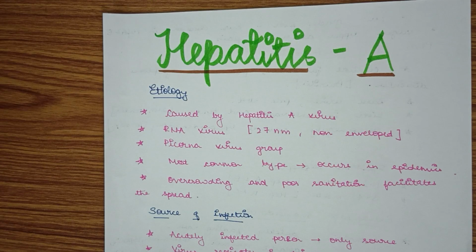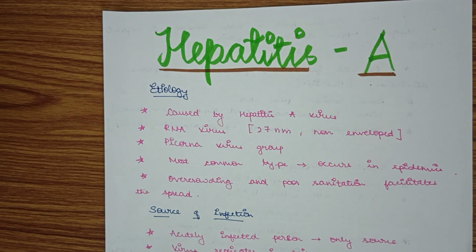This hepatitis A virus is an RNA virus which is 27 nanometer and it is non-enveloped. Whereas you know that hepatitis B virus is a DNA virus and it is enveloped. Whereas this hepatitis A virus is an RNA virus and non-enveloped. It belongs to the picornavirus group.